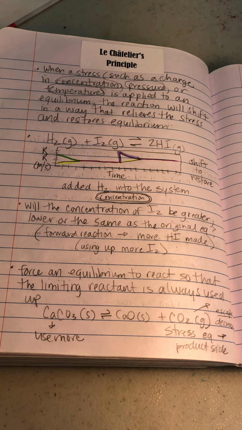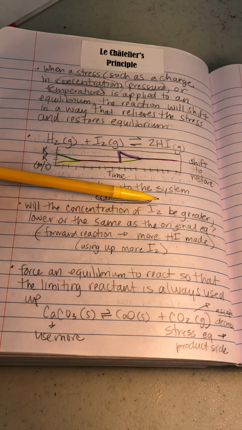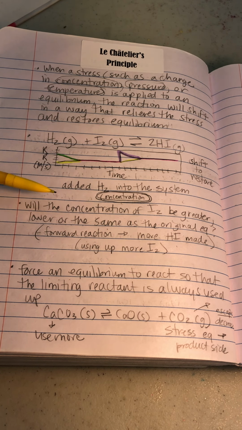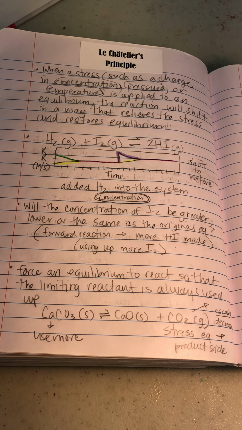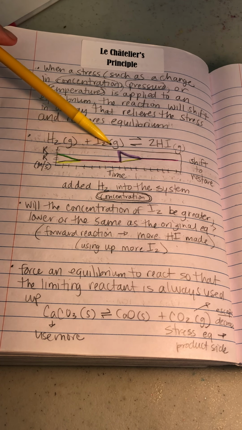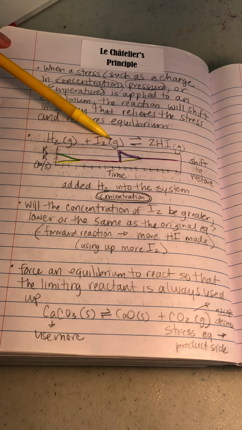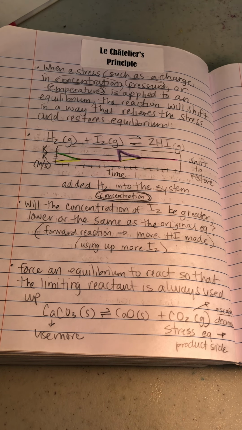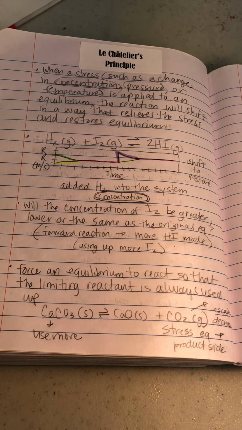I added more H2. So what will that do? Will the concentration of I2 be greater, lower, or the same as the original equation? So what would you think? So if I add more of this, will my concentration of this be greater, lower, or the same as the original equation in the end? So what would happen? Well, the idea is this.